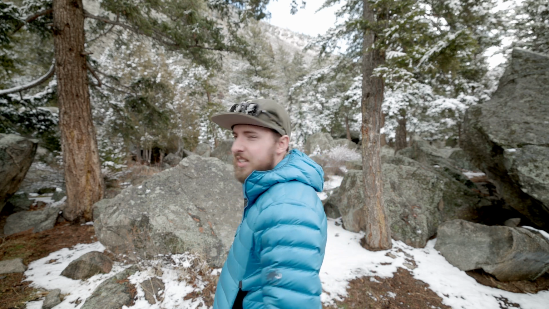I like this camp spot. It's pretty, and it's hidden. Nobody else can see me.